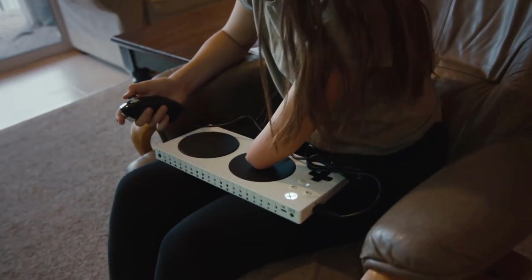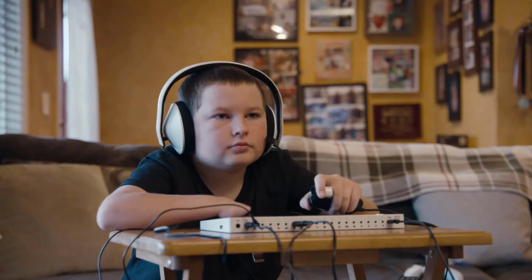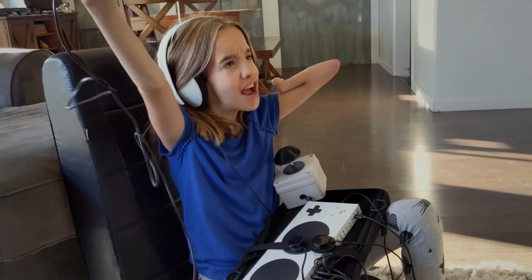It's a little challenging, but that's the whole point of gaming. I can hit the buttons just as fast as they can. And I think I can crush my friends. No matter how your body is or how fast you are, you can play. It's a really good thing to have in this world.